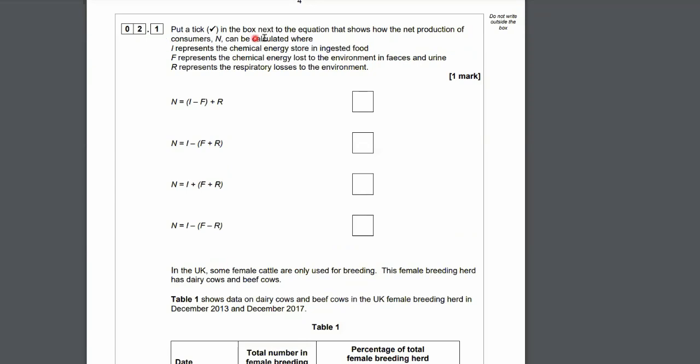Put a tick in the box next to the equation that shows how the net production of consumers, N, can be calculated, where I represents the chemical energy stored in ingested food, F represents the chemical energy lost to the environment in feces and urine, and R represents the respiratory losses to the environment. So you've got 4 possible options here. The correct answer is the second one, where we're looking at net production.